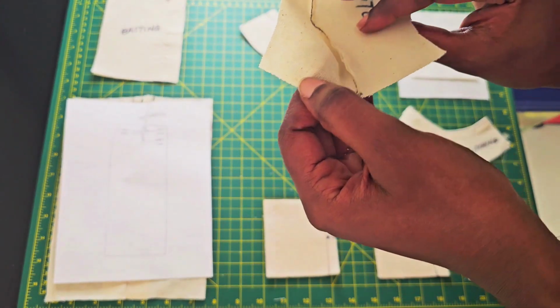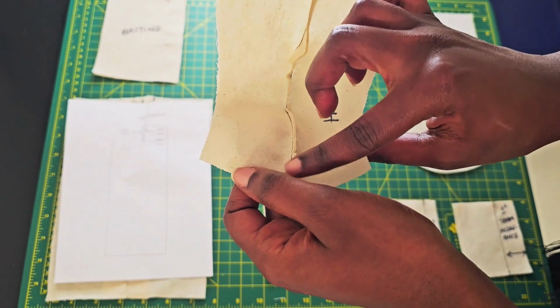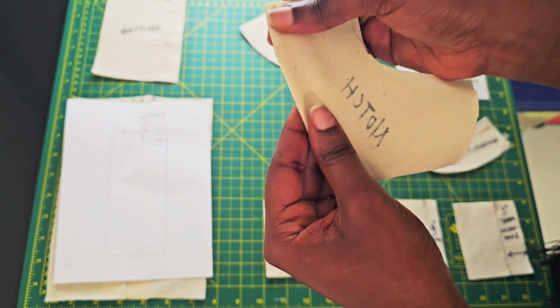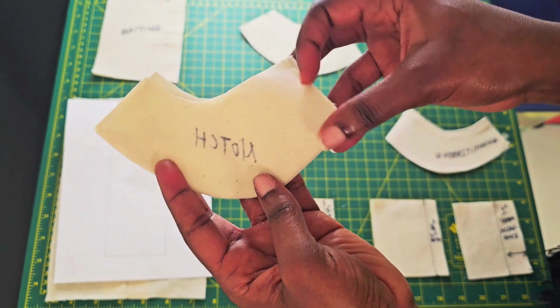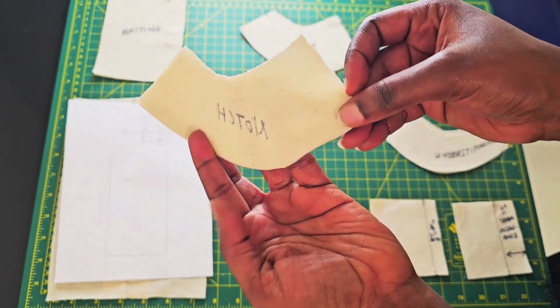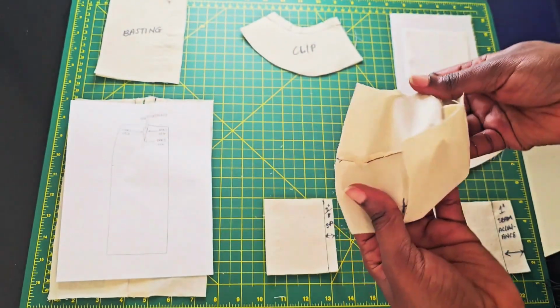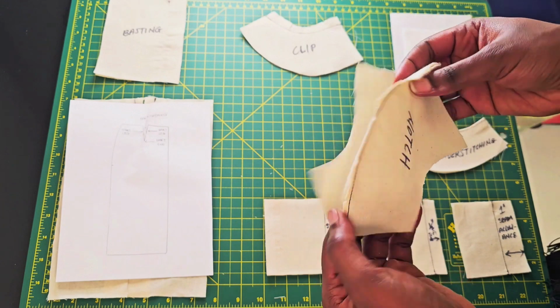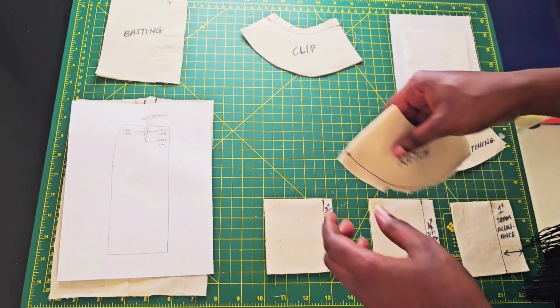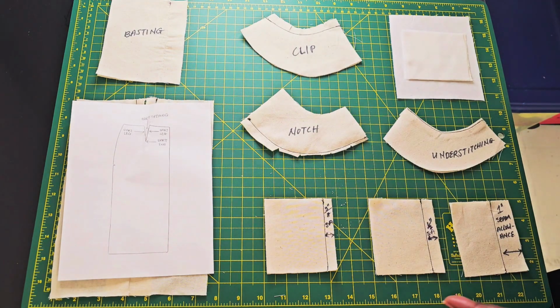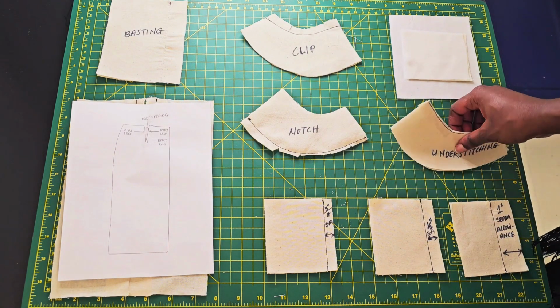So this side, I trimmed from this side to that side, right? See, when we look, we don't see bulk there. But on this side, you can still see the bulk here. So notches, where can we find notches? For example, you can find it on your Peter Pan collar or your regular shirt collars. You notch it.